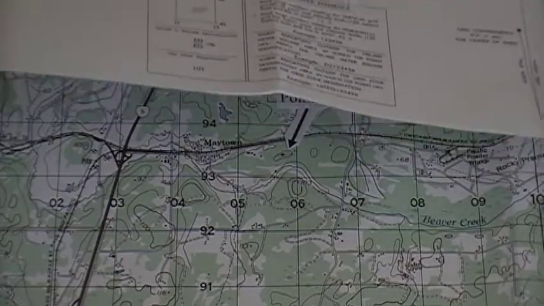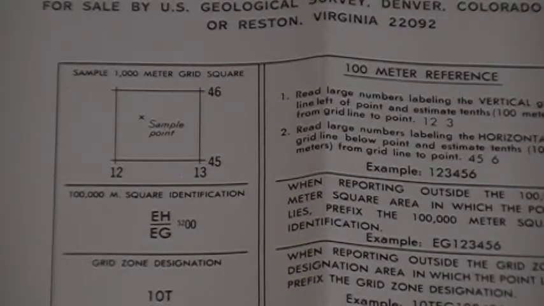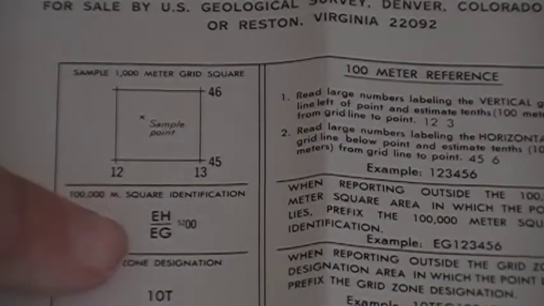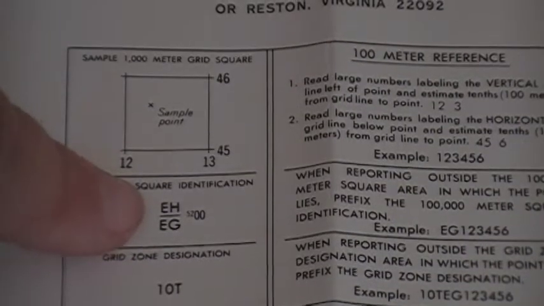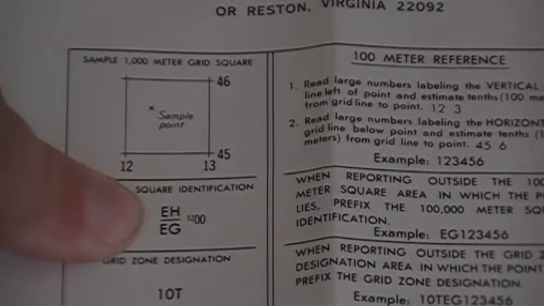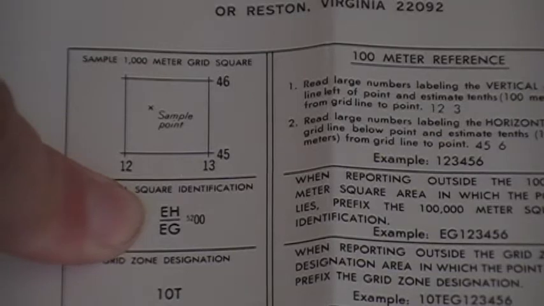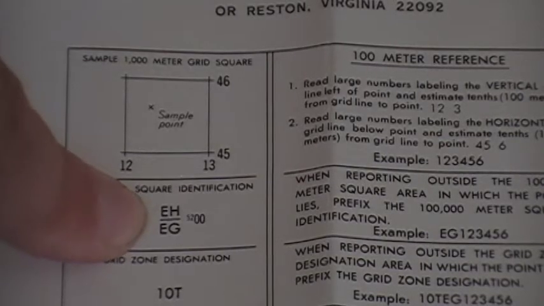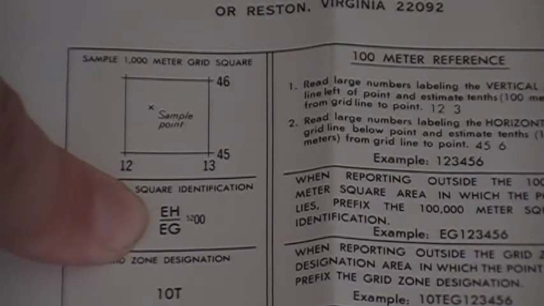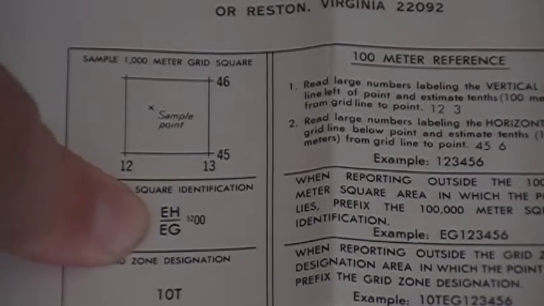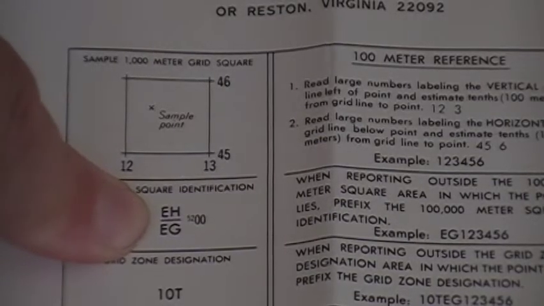In our example, the grid reference box, we are referring to this right here. EH is over the 00 grid line. EG is below the 00 grid line.